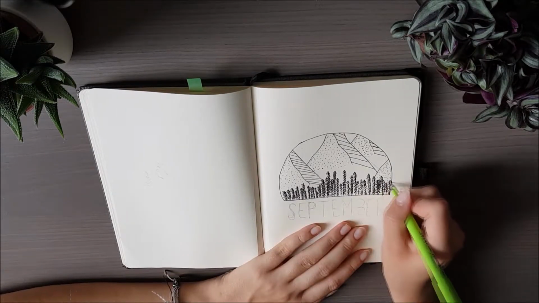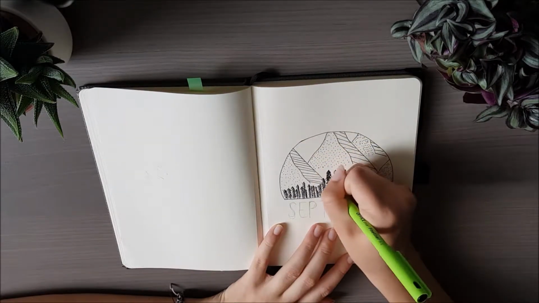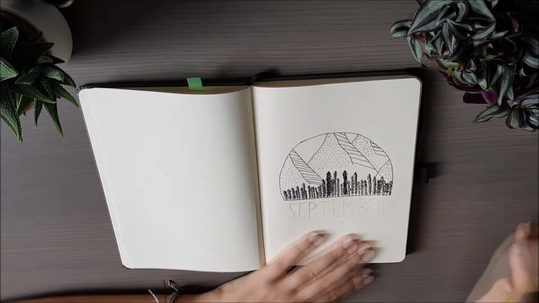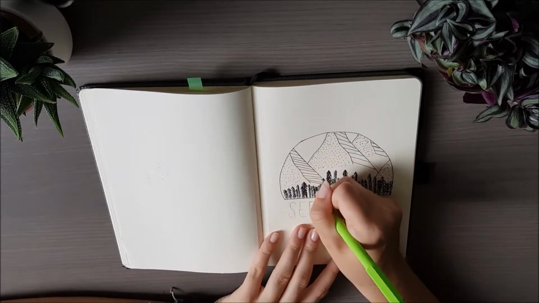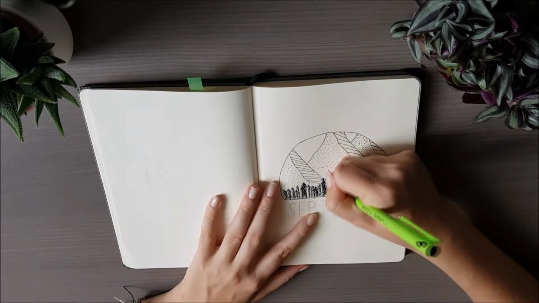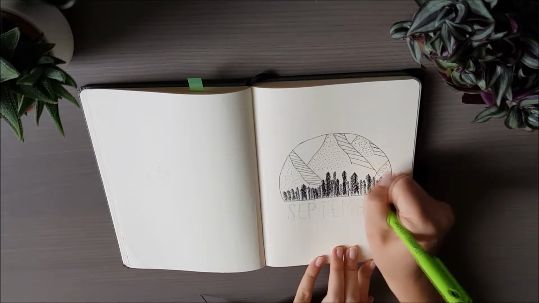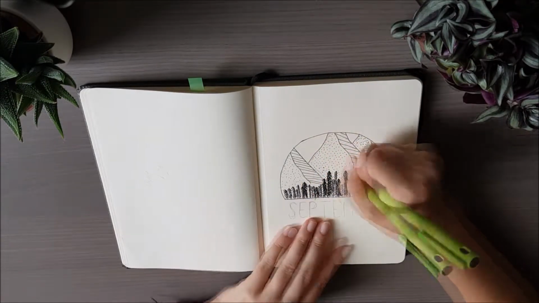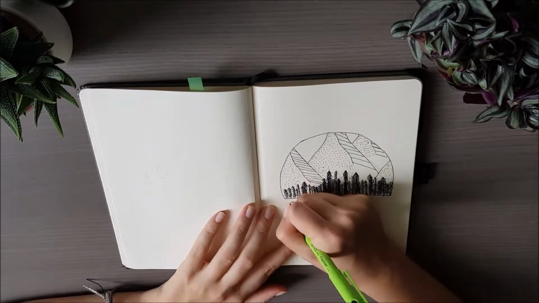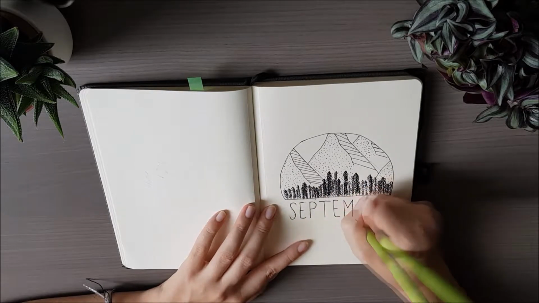For the title September I chose this tall and kind of skinny font. After I wrote out the title of the month, I went over the letters again with the same pen and wrote every letter again over the existing letter.